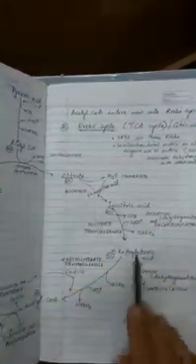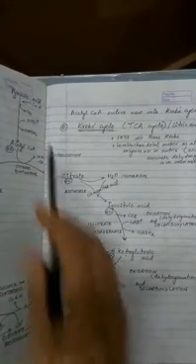Now only 2 carbons are left here, so you can check in this process, 1 carbon gone here, 1 carbon gone here. So finally pyruvic acid has turned into 1 carbon dioxide, 1 carbon dioxide, 1 carbon dioxide.